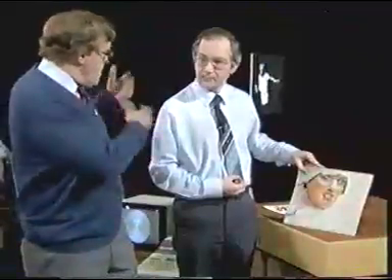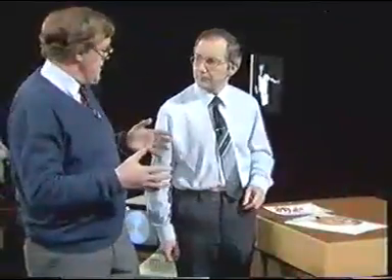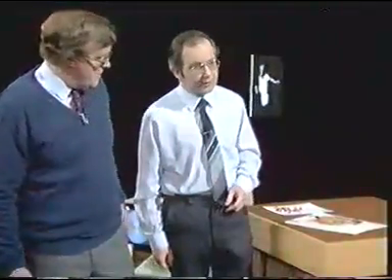So that's the payoff, if you like. If you have high-resolution graphics, you need a lot of memory. The character graphics, you need a small amount of memory. That's right, that's right.